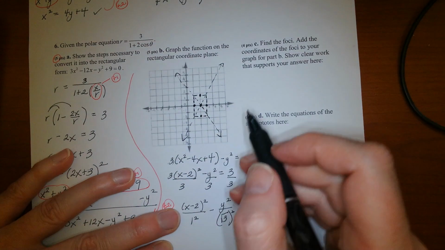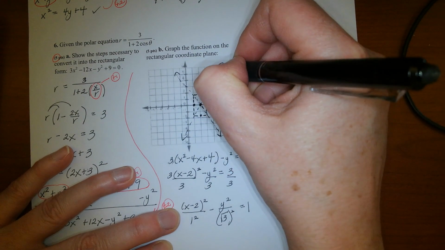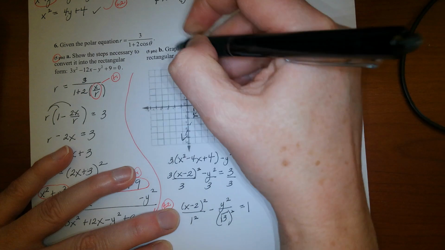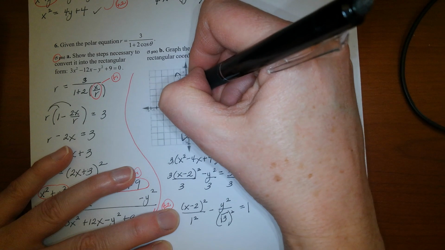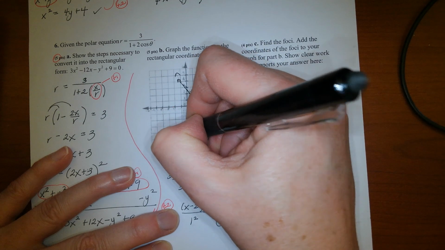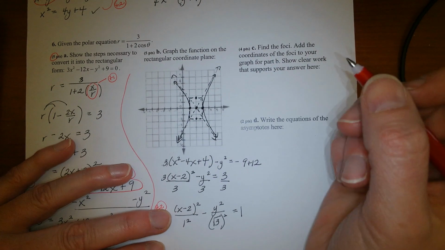Right, x is positive, so it's going to open horizontally. Make sure that your hyperbola is tangent to your boundary box and that it demonstrates asymptotic behavior, meaning that it basically starts thinking it's these line graphs as it goes out on the right.